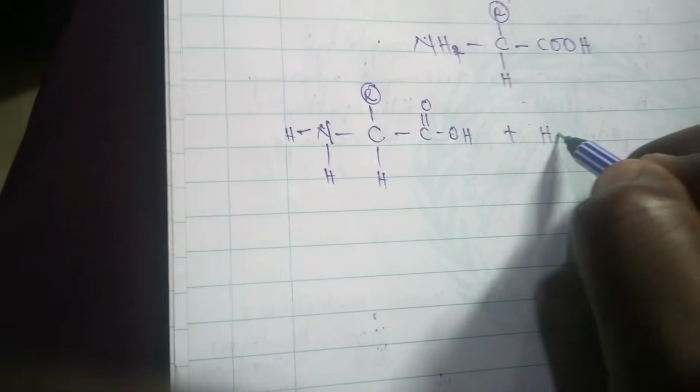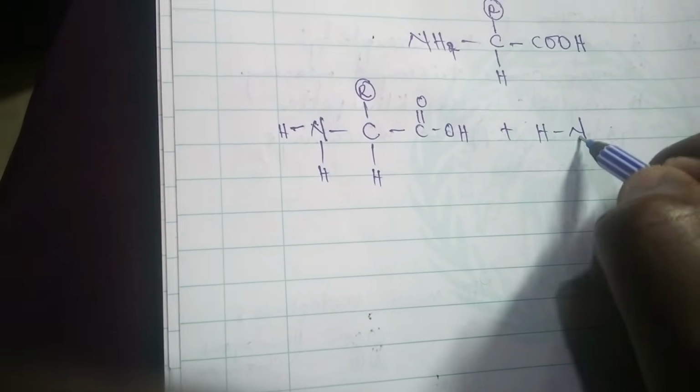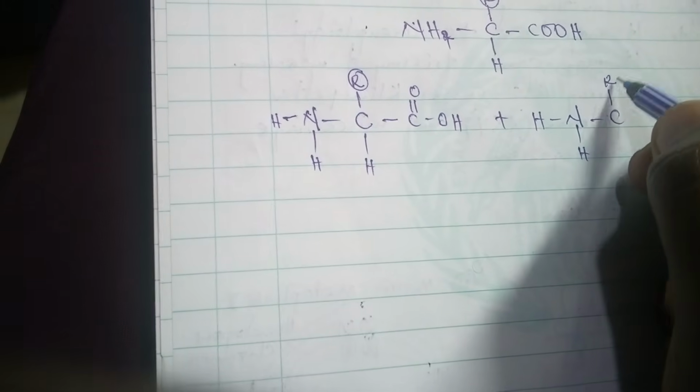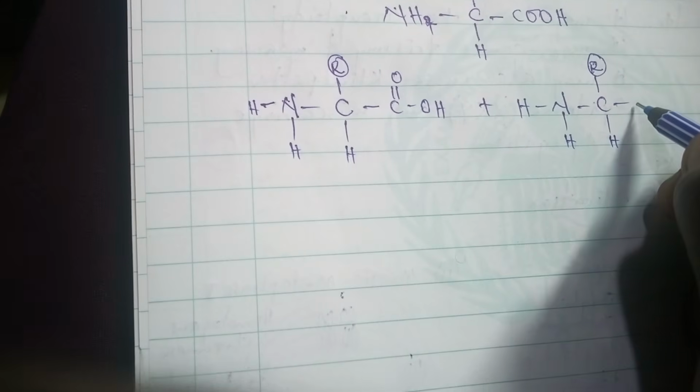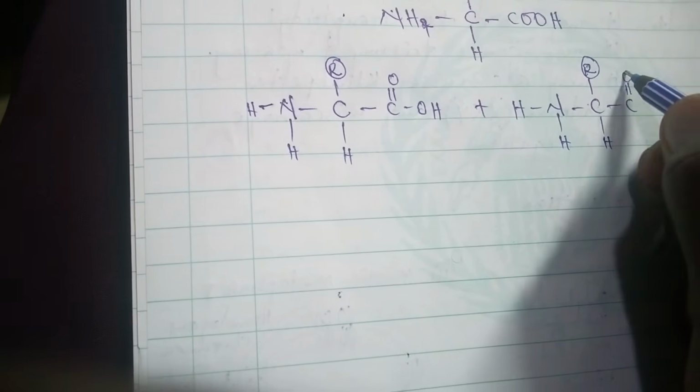So hydrogen bonded with the nitrogen there, carbon, functional group, hydrogen, carboxyl group.